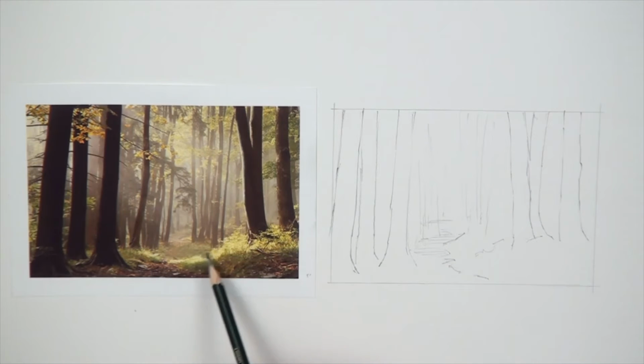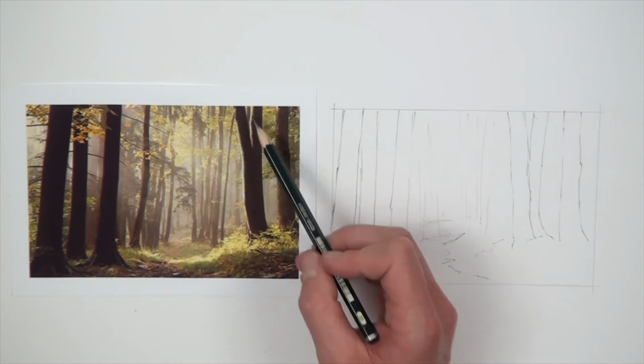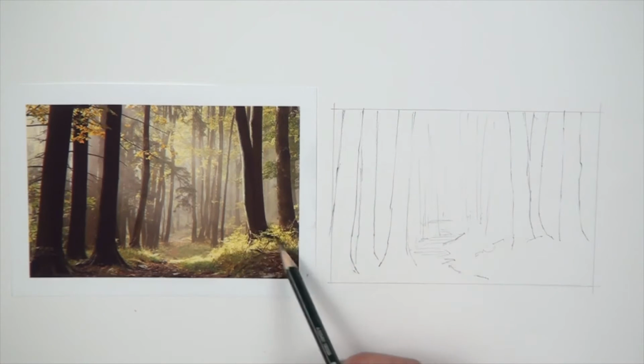What I do want to try and maintain is this area of light. I think this is quite nice. You've got the light down the right-hand side of the tree. So I do definitely want to try and get that in. I think that's going to be a nice feature.